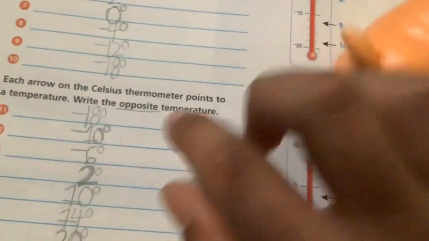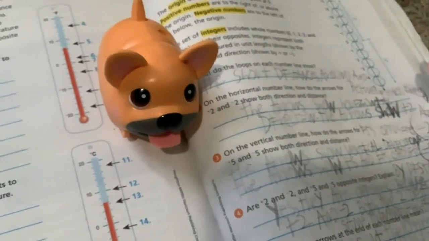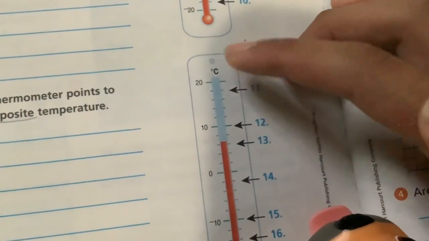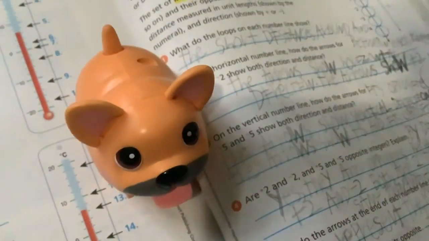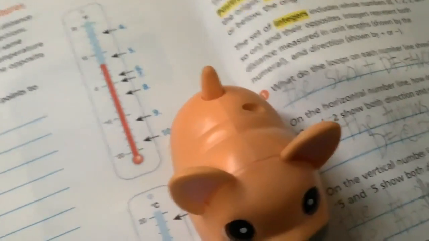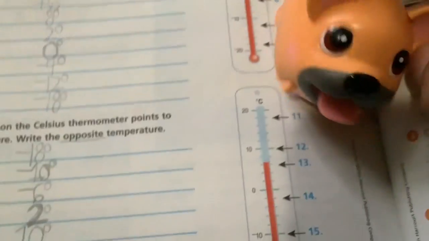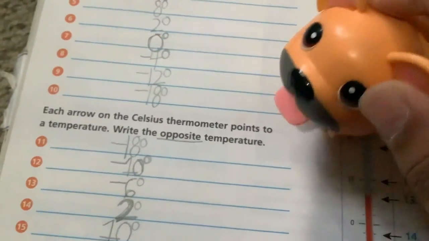Now, write the opposite temperature. So now we are focusing on writing the opposite temperature, not the temperature itself, the opposite temperature. So 11, we instantly know. Okay, it has to be 2 less than 20. It's 18. But wait, it says write the opposite temperature. Well, what is opposite of 18? Remember, what's the opposite of positive? It's negative, so it's the opposite of positive 18. Negative 18? That's right. The opposite of 18 is negative 18, sorry.